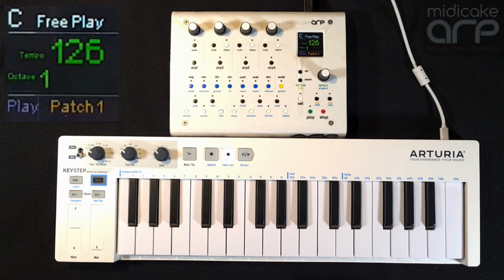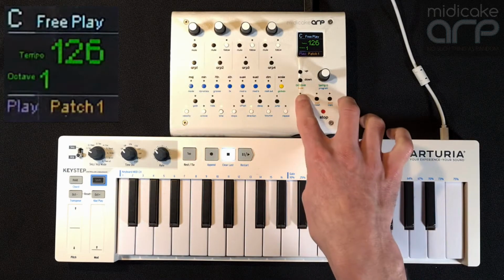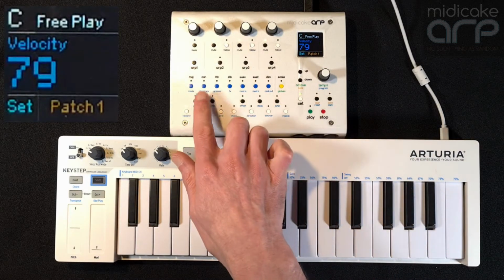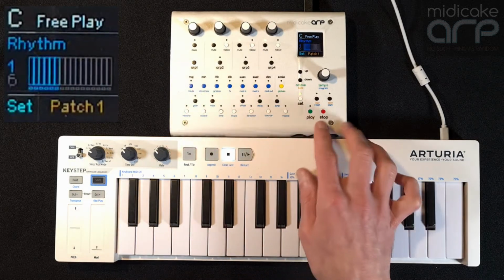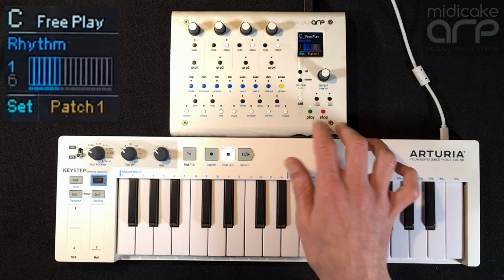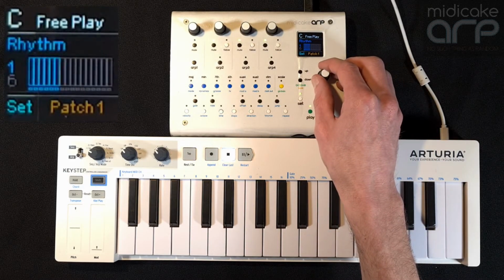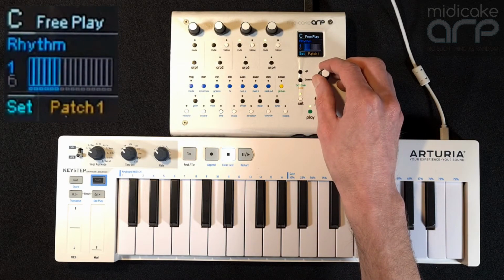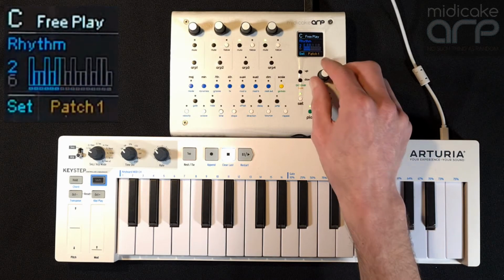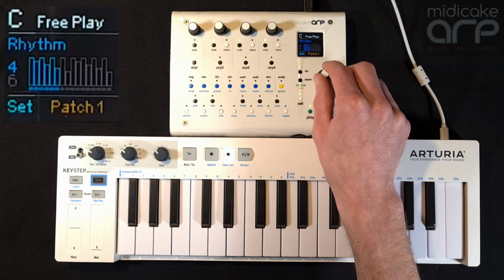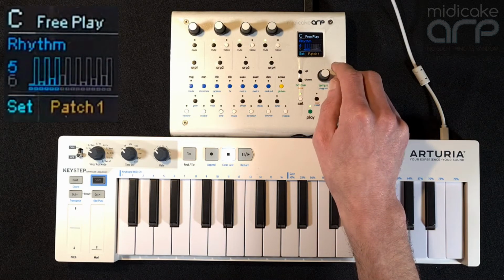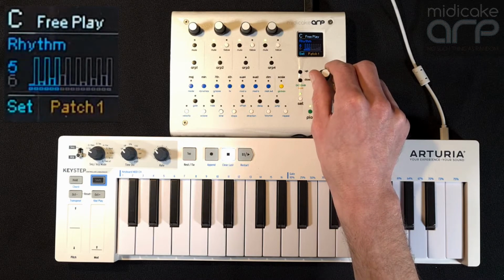So let's have a look at some of the other settings. If I go into set mode, it's labeled dynamics here, but these are the rhythm patterns. If I set the chord going, you'll hear what's happening here. So the rhythm patterns affect the velocity or volume of each individual step. There are 16 default patterns, and each of them affects the volume of each individual step.